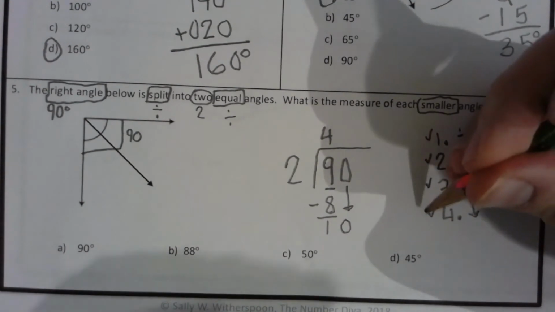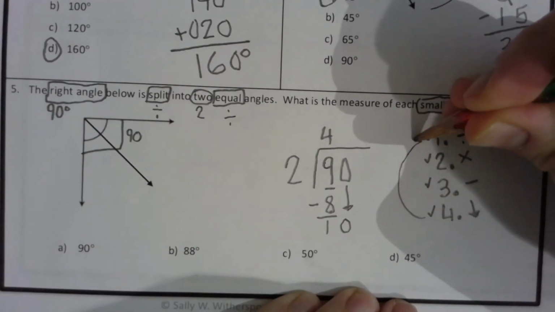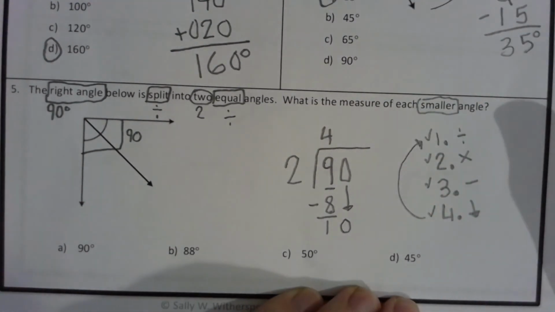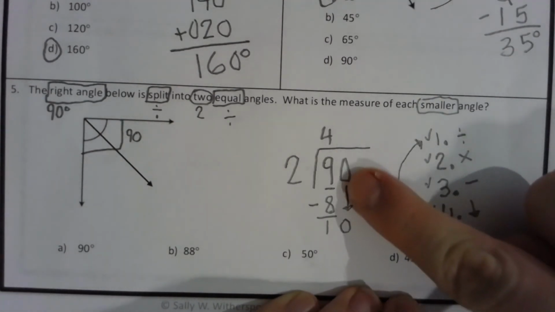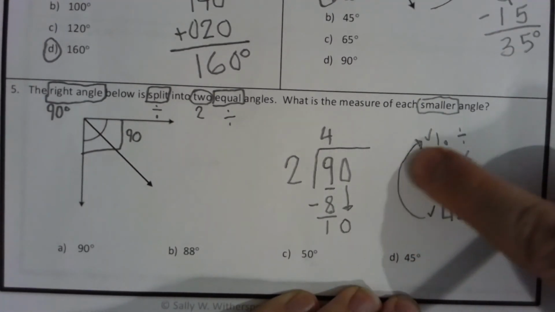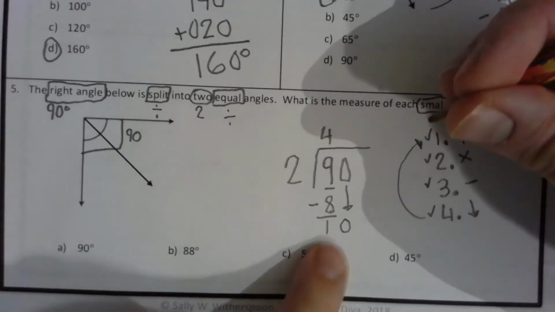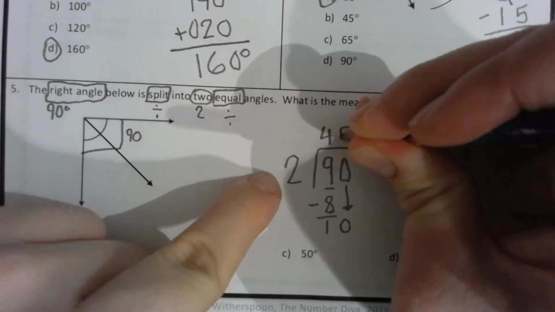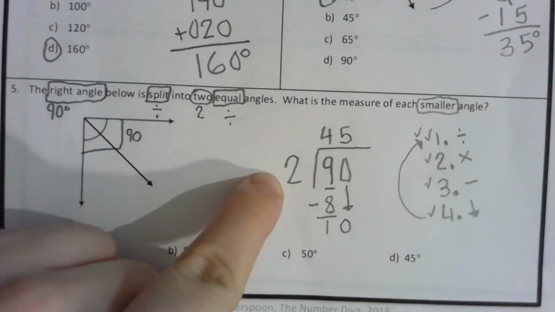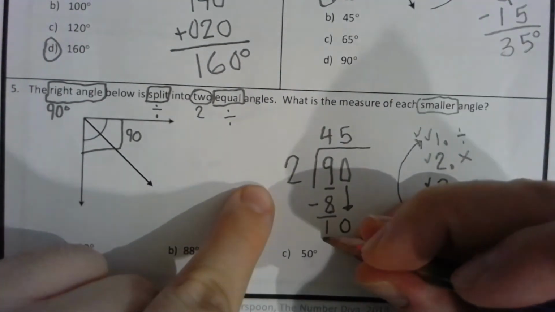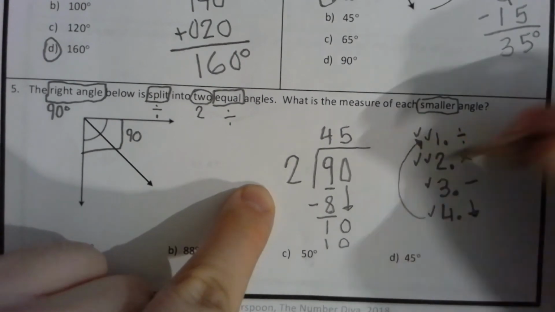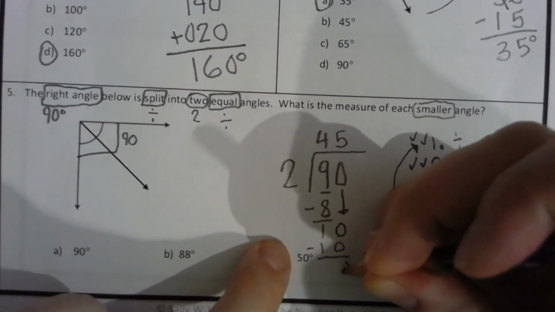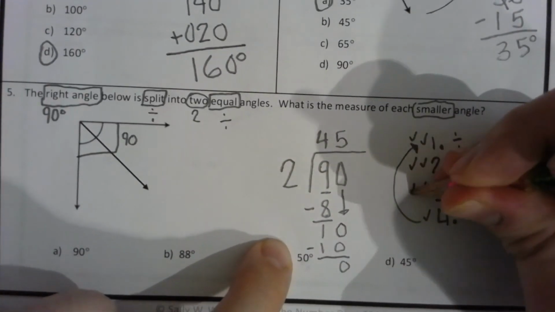But remember, even after you do every step once, you go back to that first step. As long as you just brought another number down, you have to start over. Okay, so now I'm dividing 10 by 2. Well, I know 2 times 5 is 10, right? So I'm going to put 5 here. That's my division. 5 times 2 is 10. That's my multiplication. 10 minus 10 is 0. That's my subtraction.